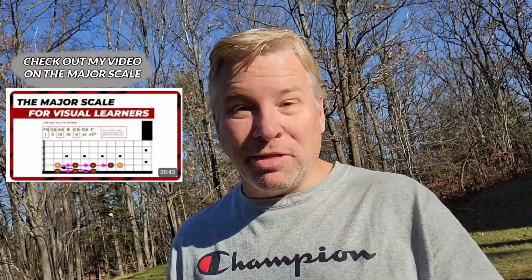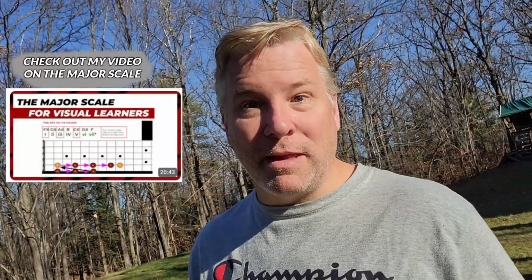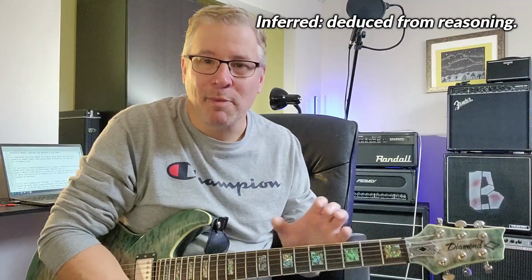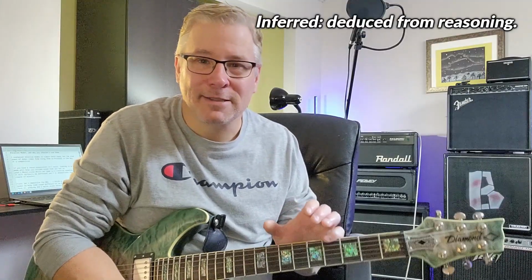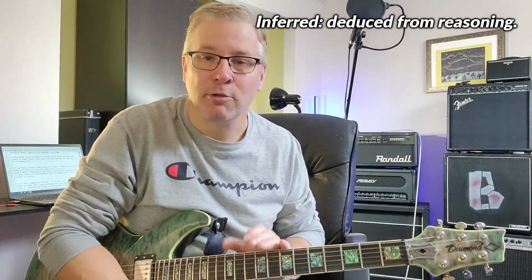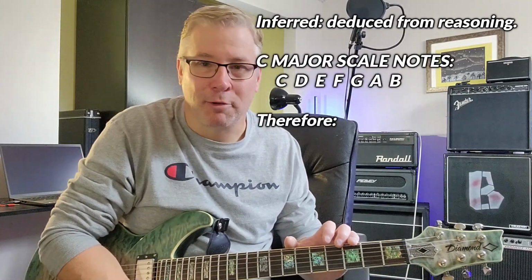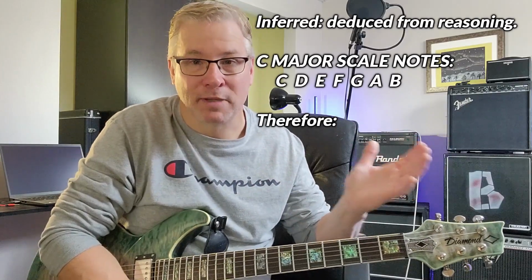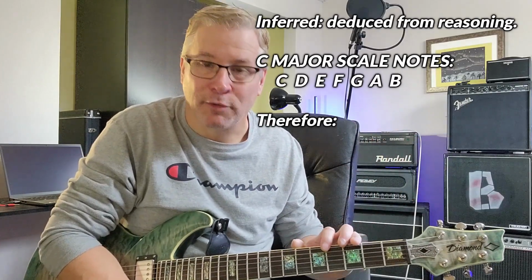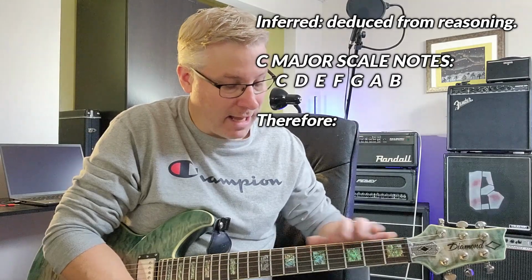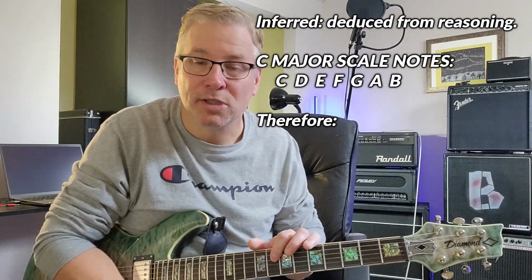Now, if you only learn one thing about music theory, let that be the major scale. I'm a big fan of inferred knowledge, taking stuff that you know and inferring the stuff that you don't. So if we look at the C major scale, there's 7 notes out of 12 in that scale, and actually all the major scales only have 7 out of the 12 notes. We have a C, a D, an E, F, G, A, and B notes in there.